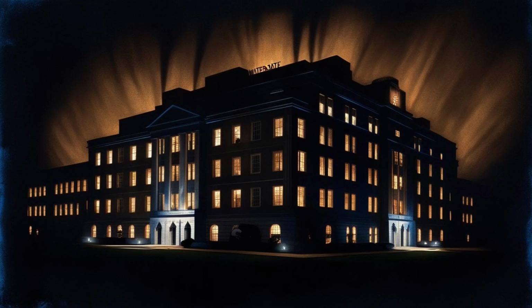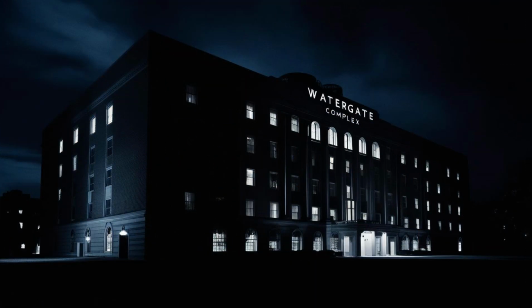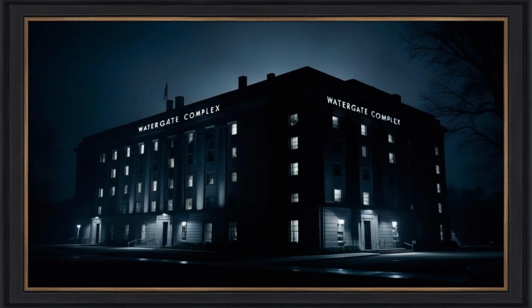Introduction. In the early 1970s, the United States was shaken by one of the most significant political scandals in its history, the Watergate scandal. This scandal would ultimately lead to the resignation of a sitting president, expose widespread political corruption, and change the way Americans viewed their government. The events surrounding Watergate remain a pivotal chapter in the story of American democracy, and to this day, it serves as a warning about the abuse of power and the importance of checks and balances.